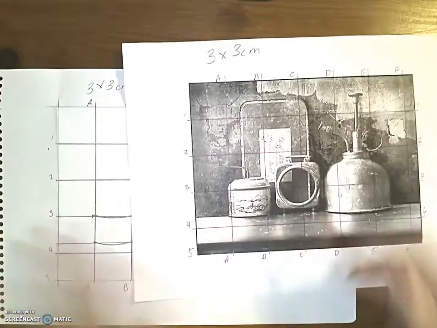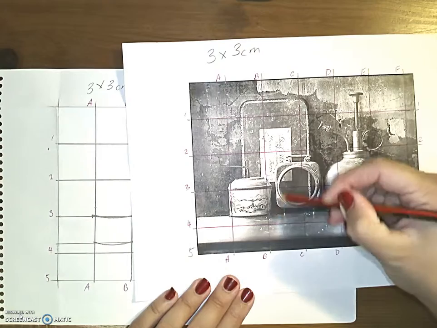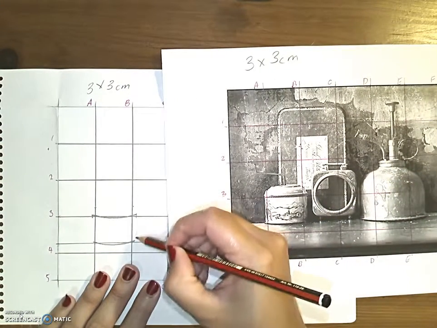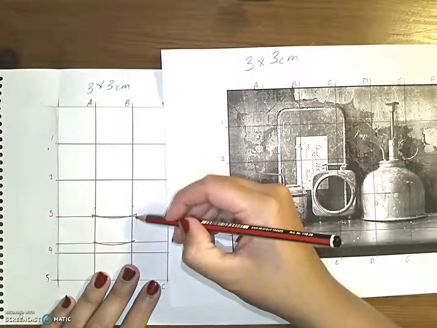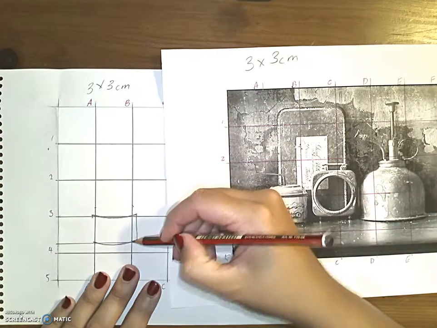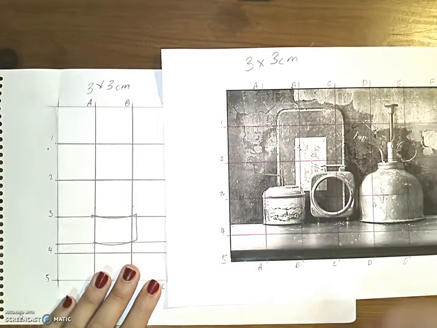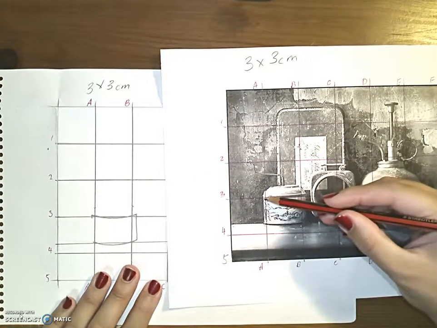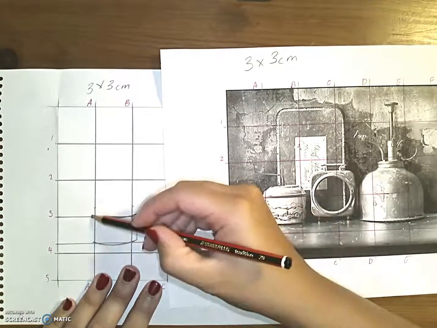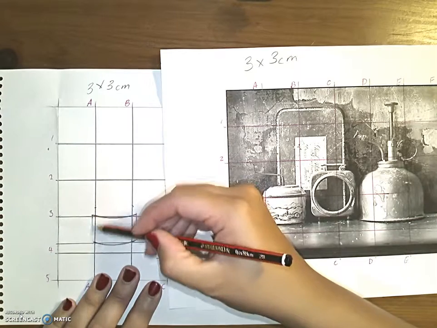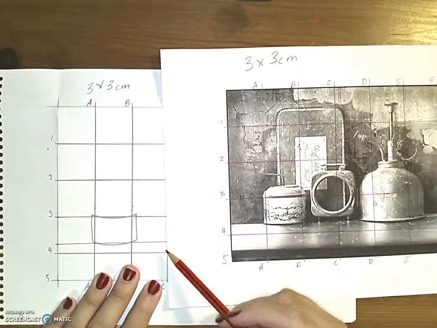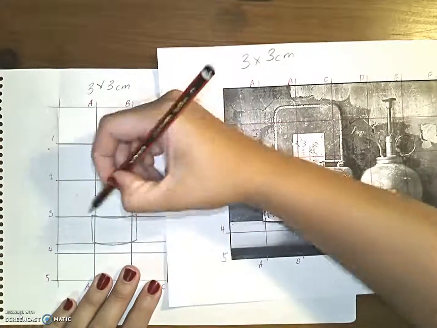Okay, so you can probably notice that this object comes out a little bit. So again, using our eyes, you can freehand that vertical line. And then here, you can see that's about 2 mils off this main line here. So I'm going to freehand that line in as well. So you can see how we're slowly building the shape up.